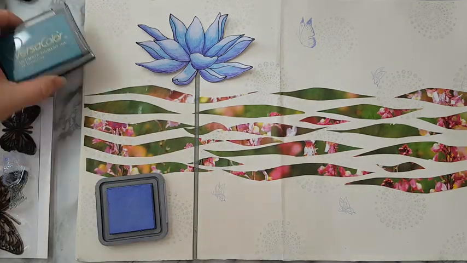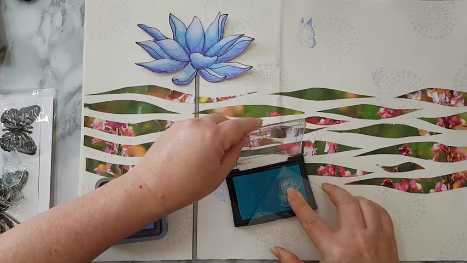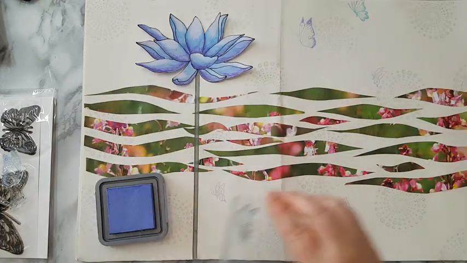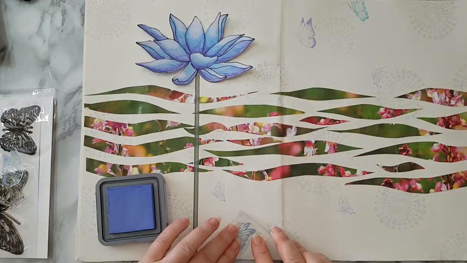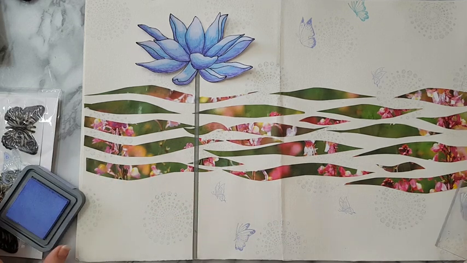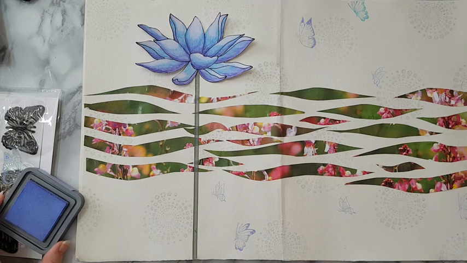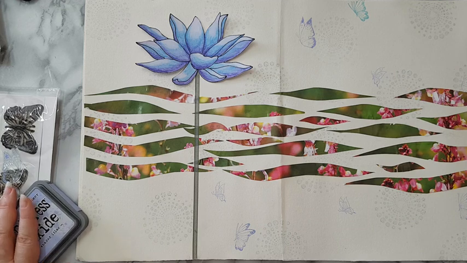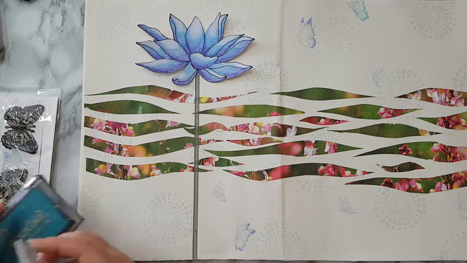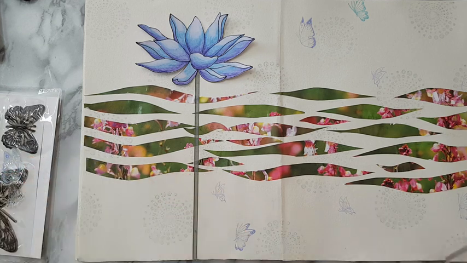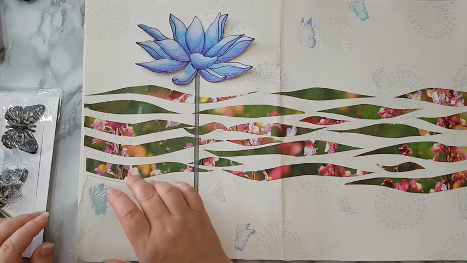Let's switch to this. So I'm kind of distracted, don't know why. And instead of doing the turquoise, I've done again the shaded lilac, whatever.